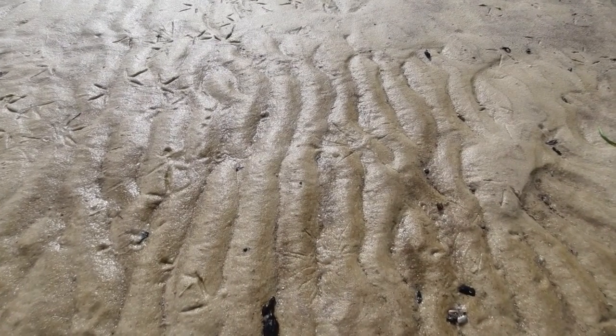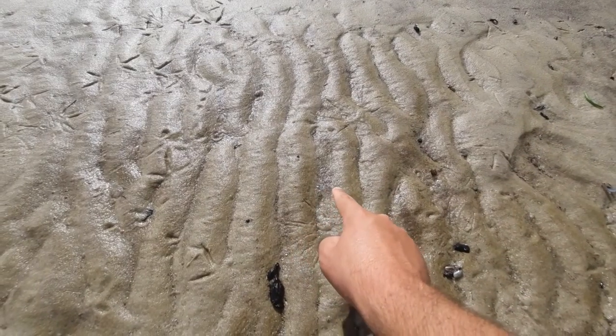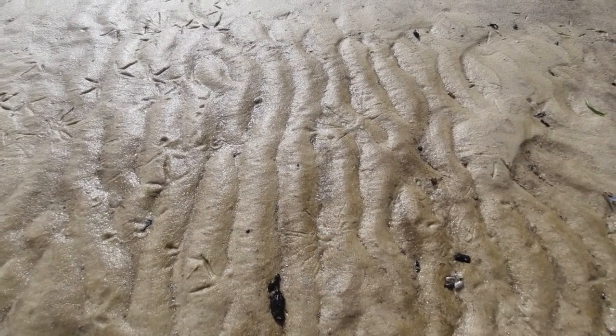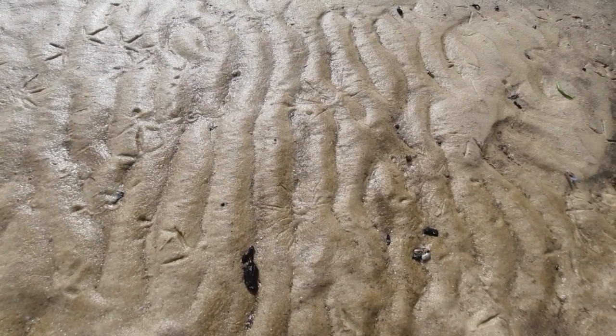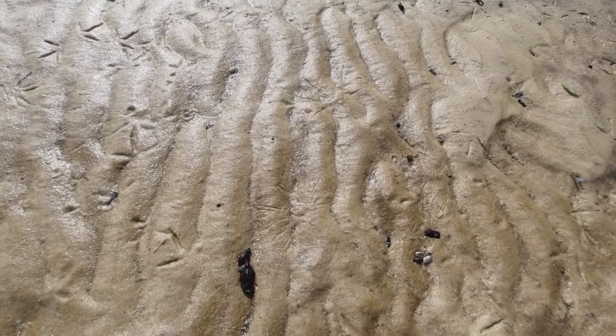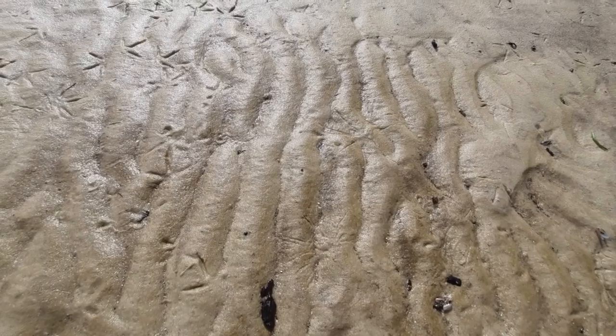But then the further away you get from the crest, as it enters into a trough, that's when it becomes finer sediment. And I believe it behaves that way because the larger minerals are the last to suspend. And that's why typically everything else will form around those larger sediments.